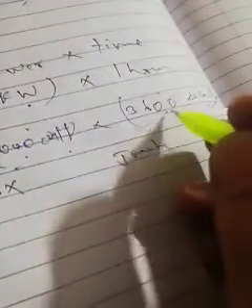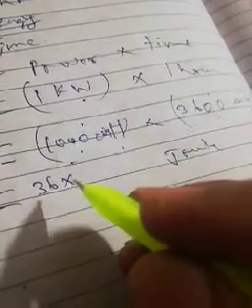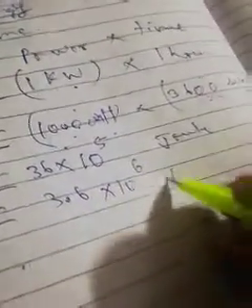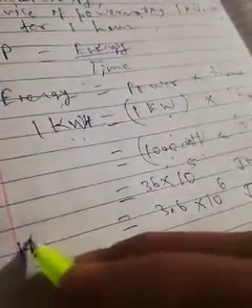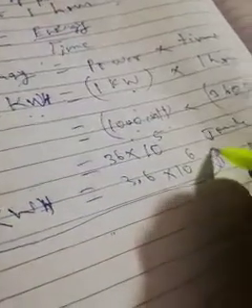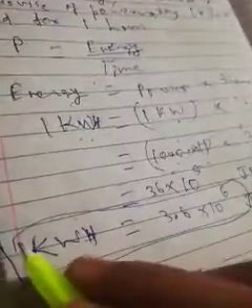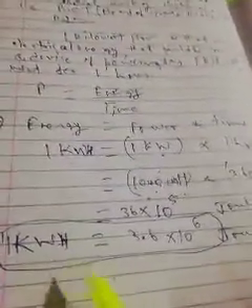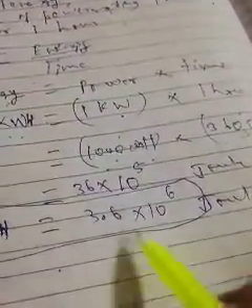So 1000 into 3600. So we have converted 1 kilowatt hour into the SI unit of energy, 3.6 into 10 to the power 6 joule.